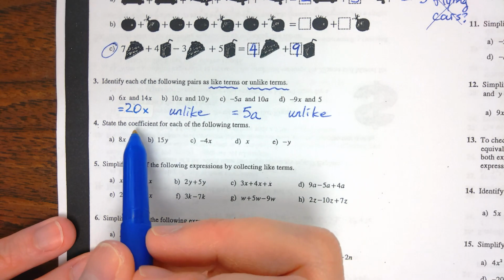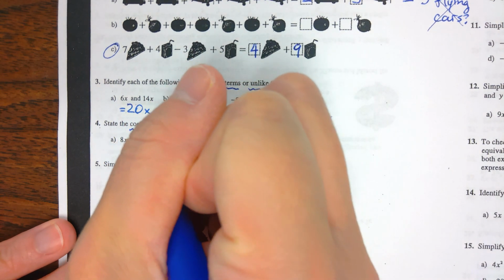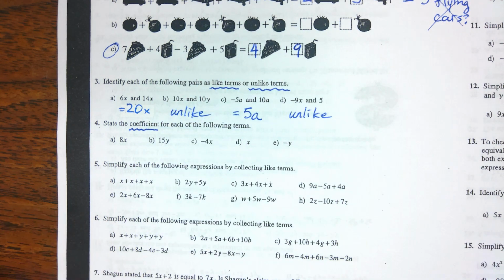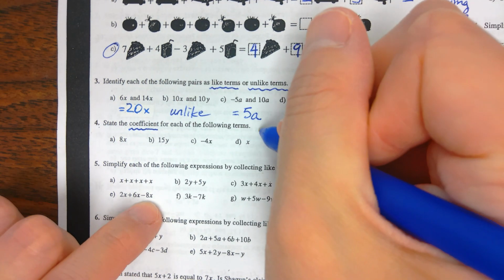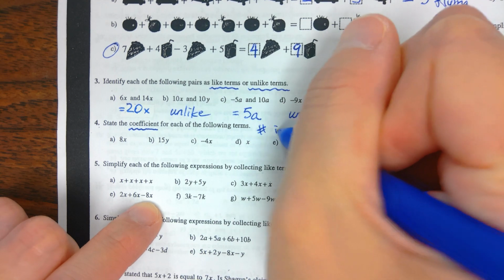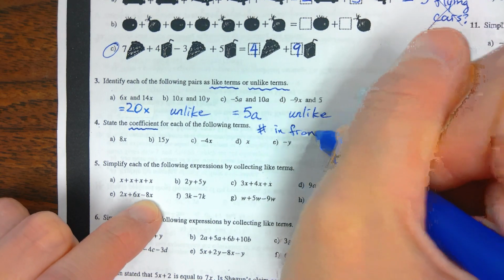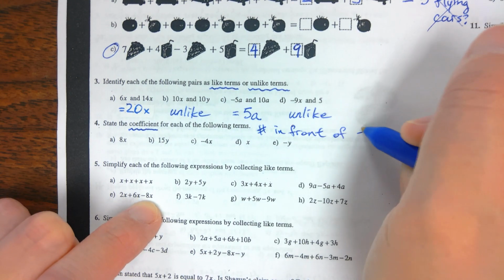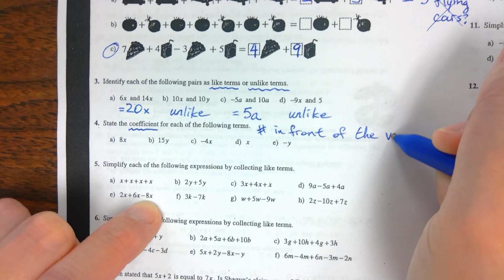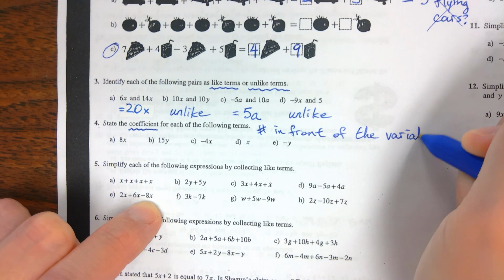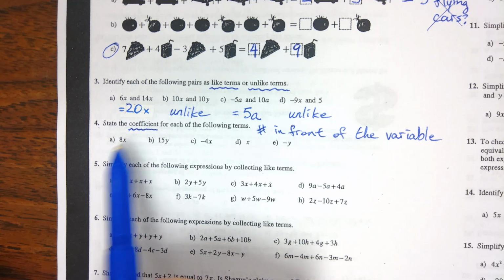This one I want to go over. Coefficient. In the last package, we talked about coefficient. It means the number in front of the variable, or the number in front of the letter. So what's your coefficient here?